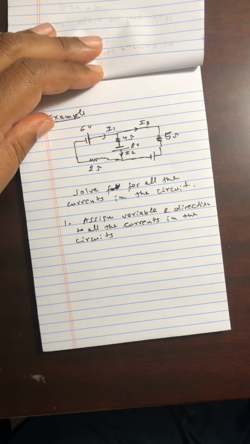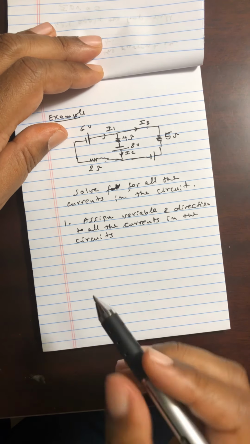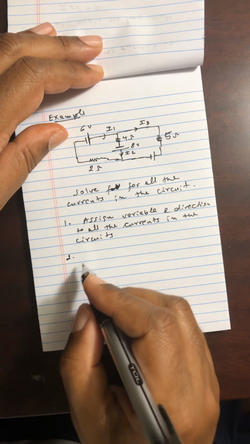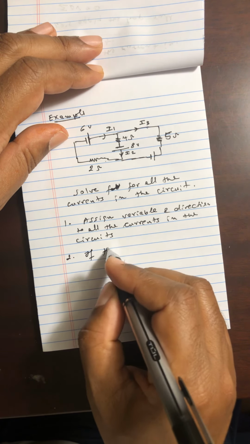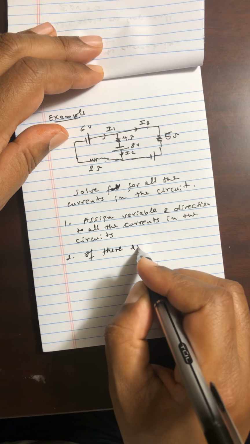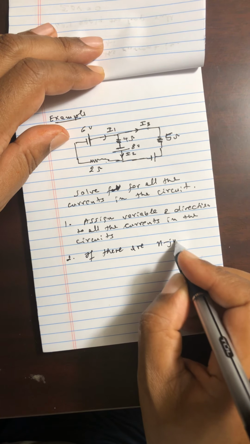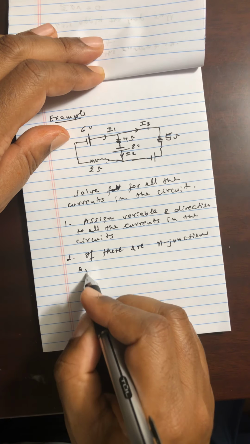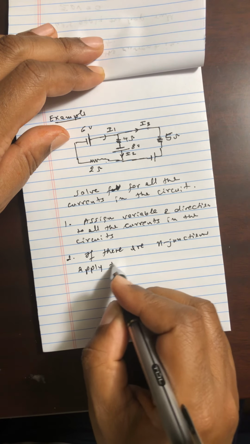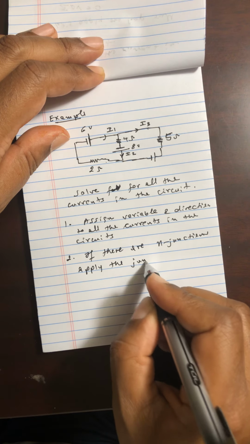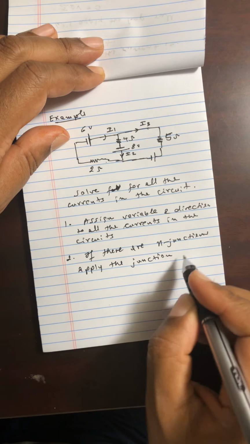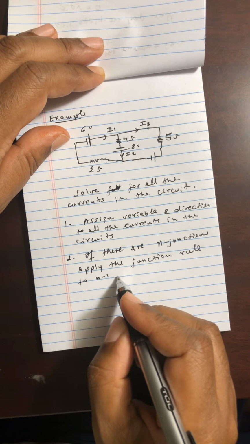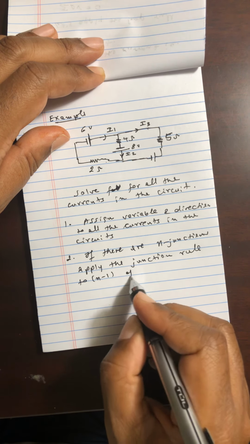The second step is, if there are n junctions, apply the junction rule to n minus 1 of them.